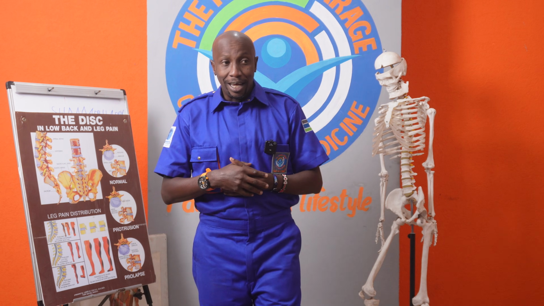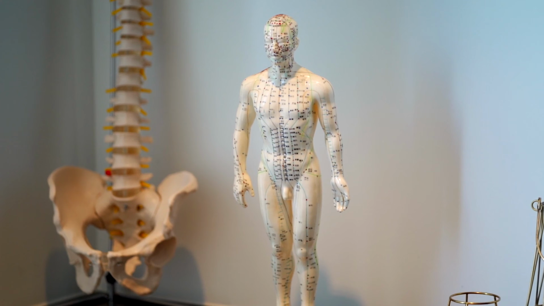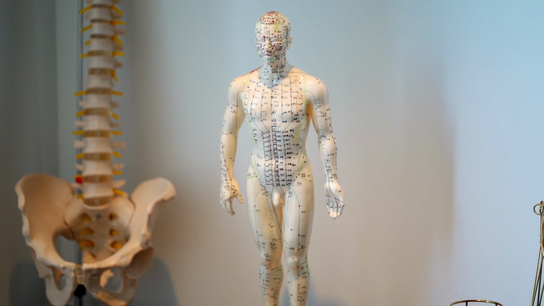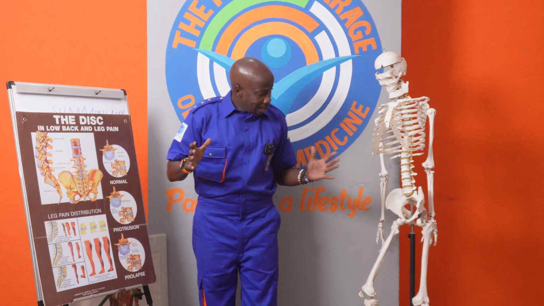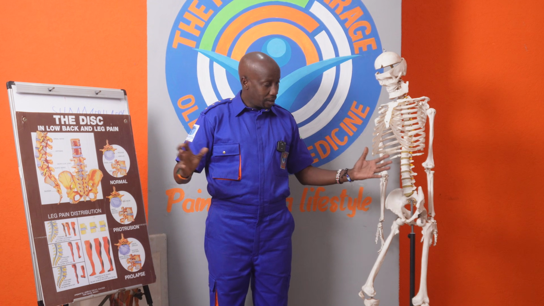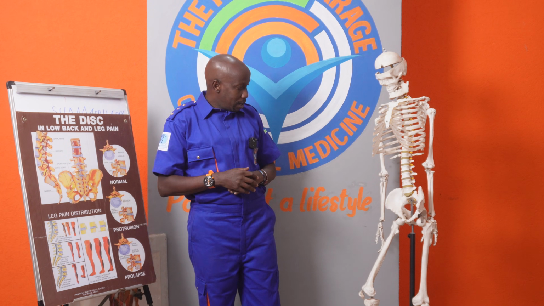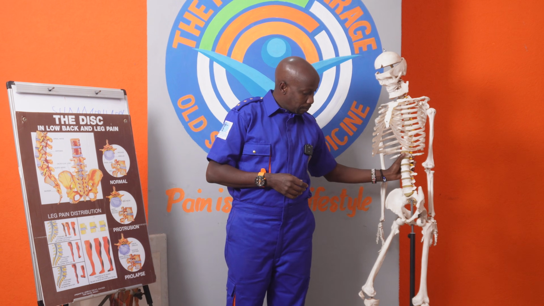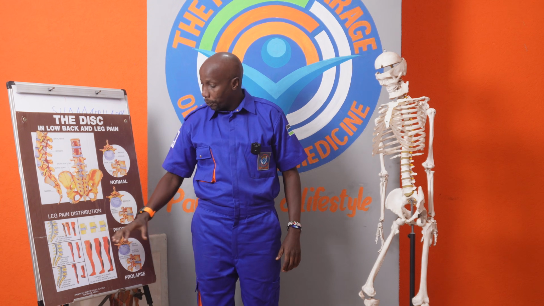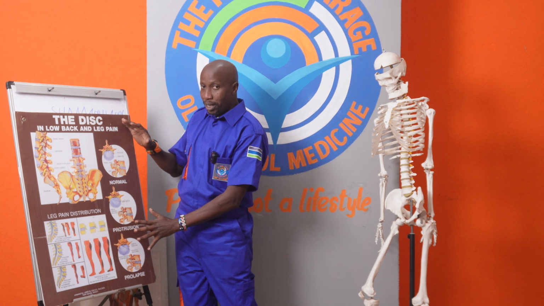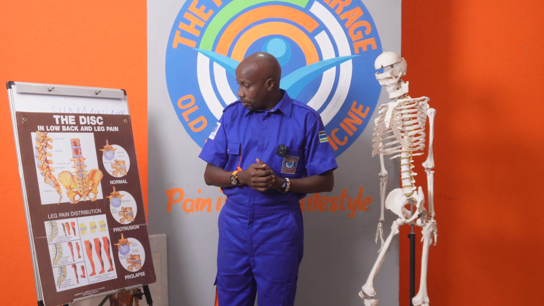So with that said, I would love to take you through what a disc really is first. We need to understand what a disc is and what happens whenever we get a disc herniation. So with me here, I have two visuals that we can use to learn. Visual number one is this plastic skeleton, and visual number two is this disc drawing. I would like to start from the disc drawing, and then we'll move to the disc here.